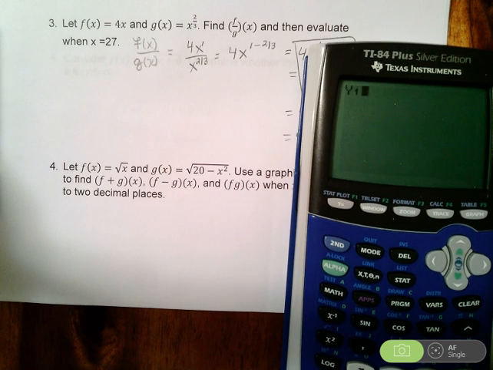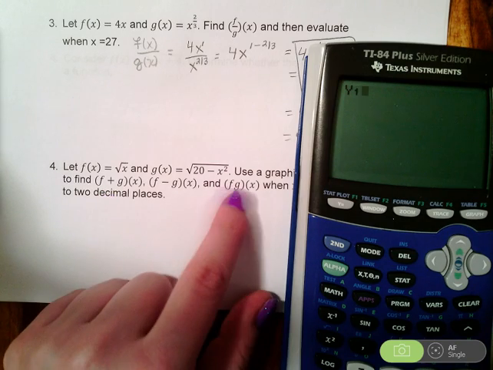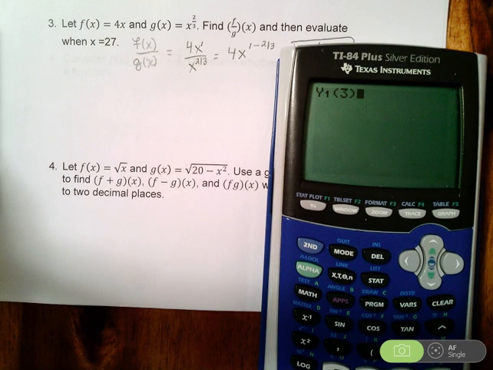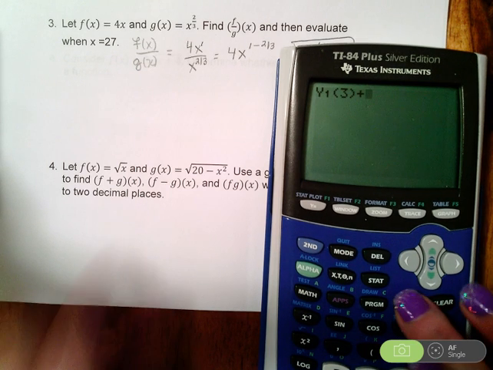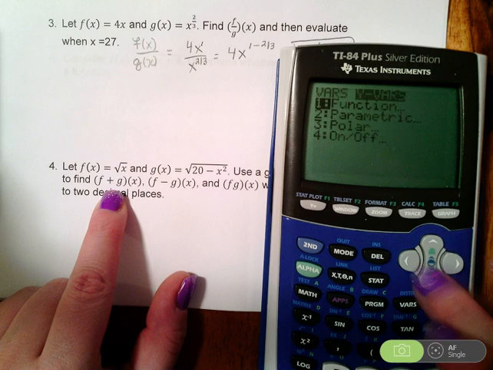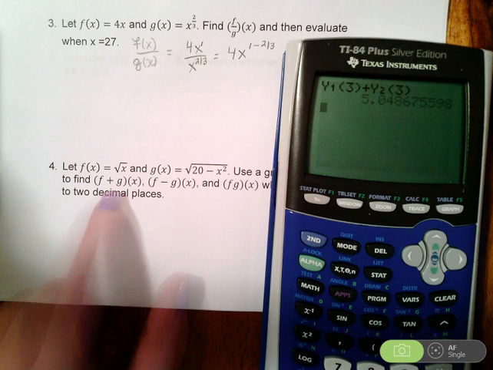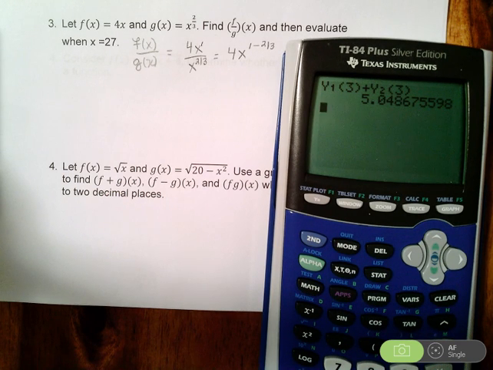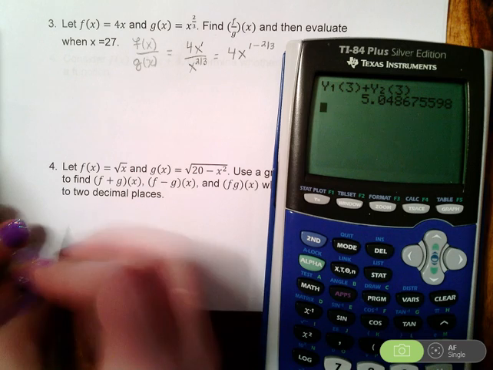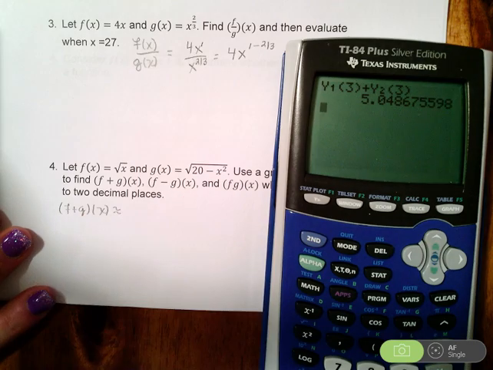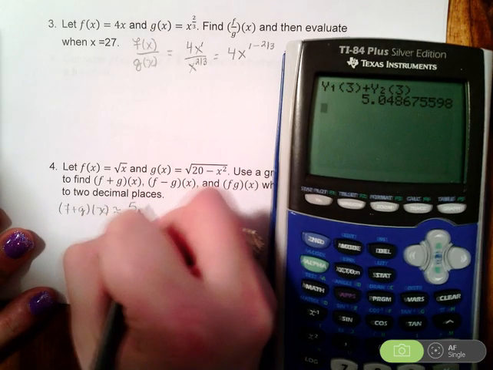Okay, so basically that's going to take whatever you have plugged in to y1. And because we want that at 3, we're going to do y1 of 3. You can keep them in parentheses if you want. I always like to, but you don't have to, okay? Y1 of 3 plus, and now we want to do g of x, and we called that y2 of 3. And the really awesome thing is you press enter and it does it for you. Basically it's evaluating those functions and then adding them together. So f plus g of x is approximately, let's see, round to 2 decimal spots, so 5.05.